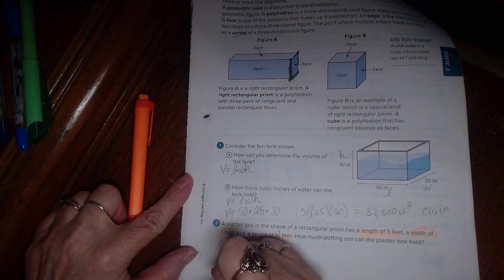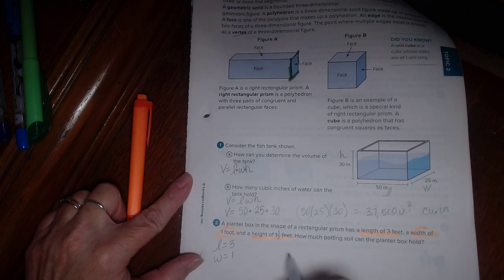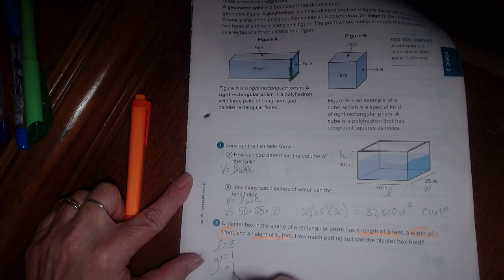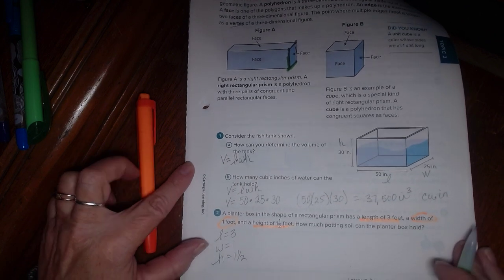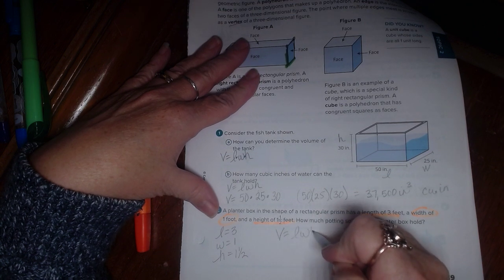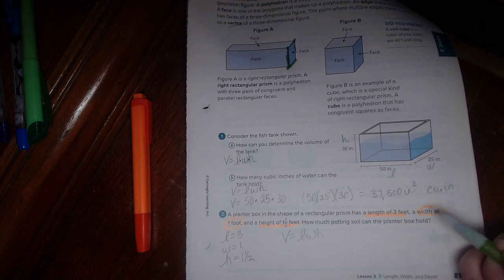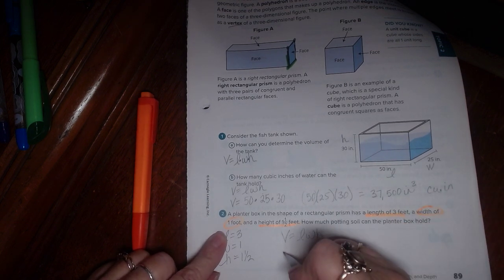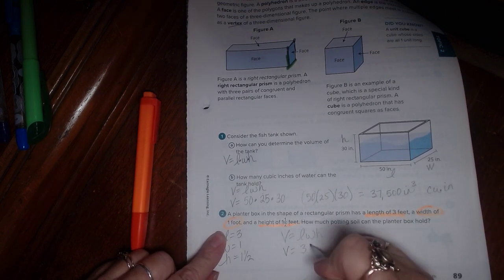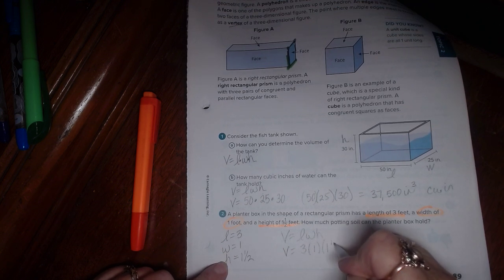So my length equals 3, my width equals 1. That's in feet, feet, feet. They're all in the same unit, so that's fine. And then my height is 1 1/2. So again, you must write the formula. Volume equals length times width times height. And now we're just going to substitute in. I know my length. I've read it from the problem and I identified it here. So my length is 3 times my width of 1 times my height of 1 1/2.